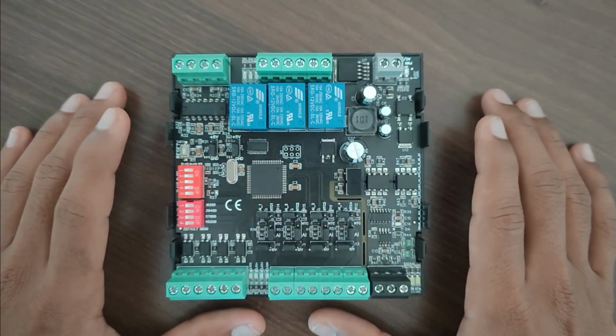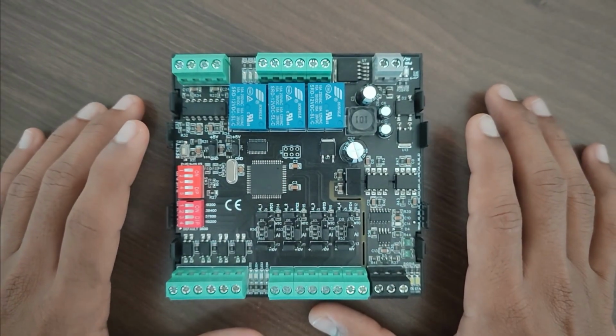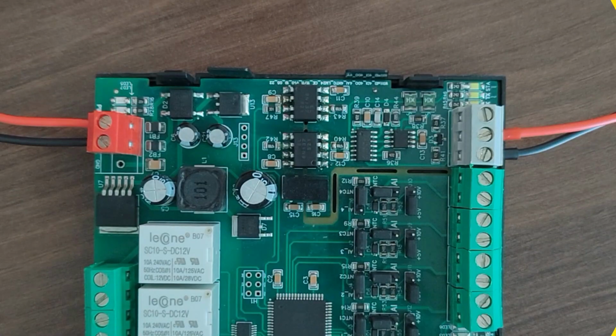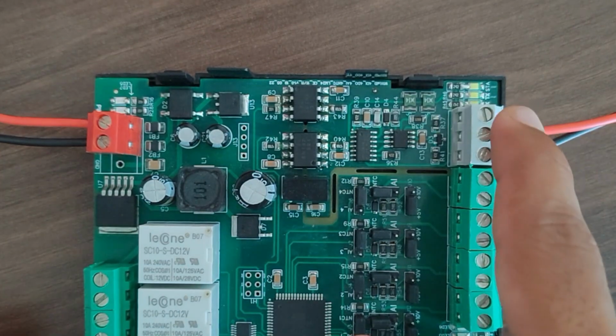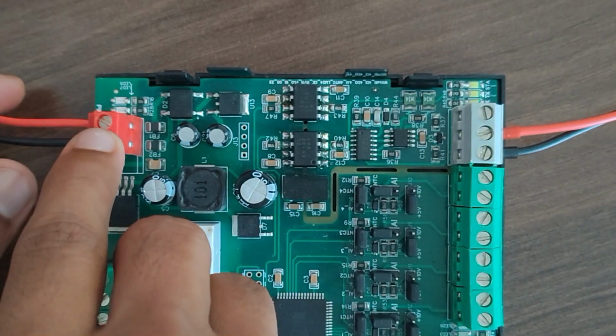For the next step, we will focus on the testing procedure. Please concentrate on the testing procedures and ignore the board visuals which are provided in the video. In this video, we will only learn how to connect the power supply and how to connect the RS485 with the Modbus cable.